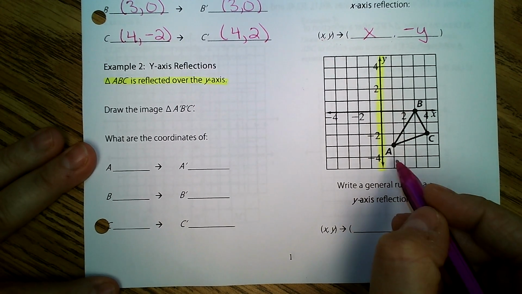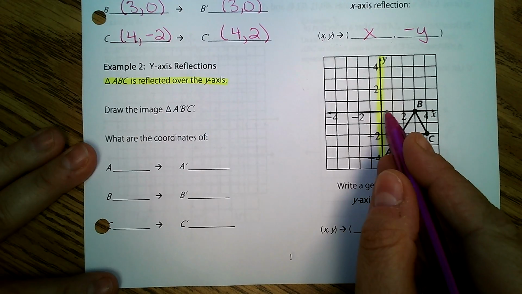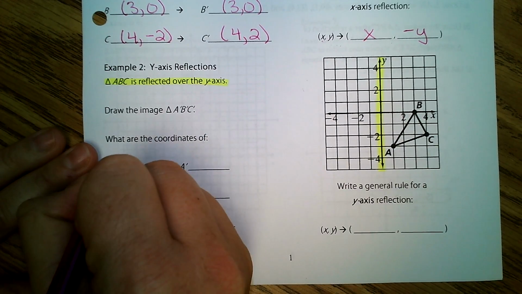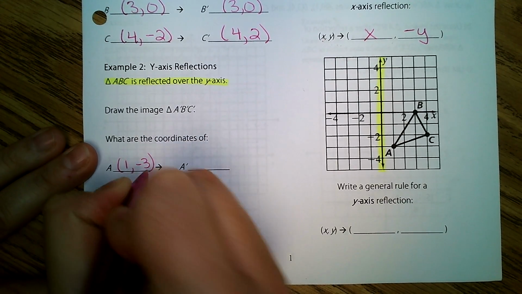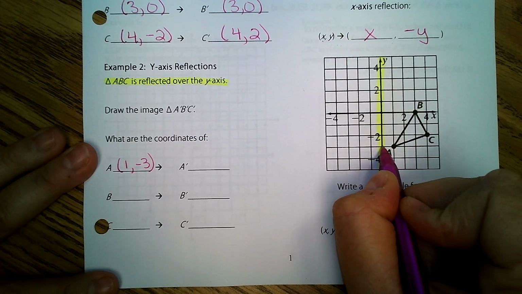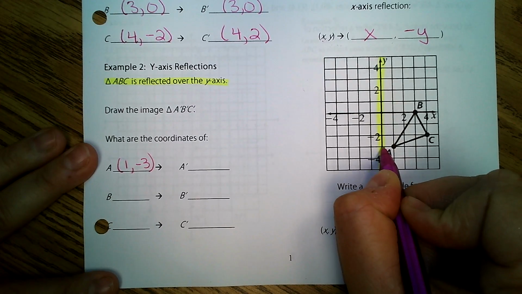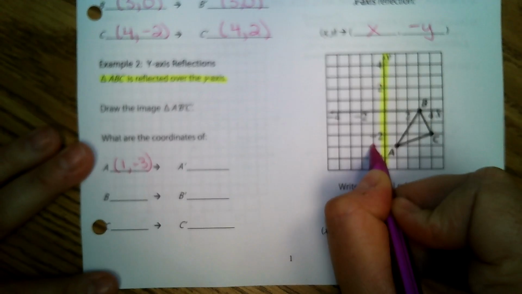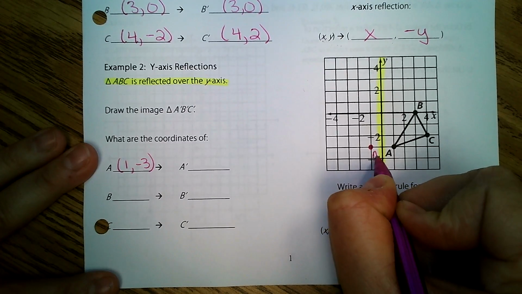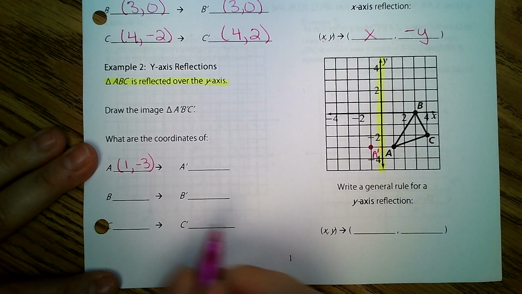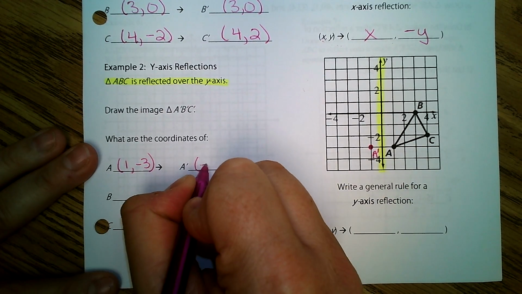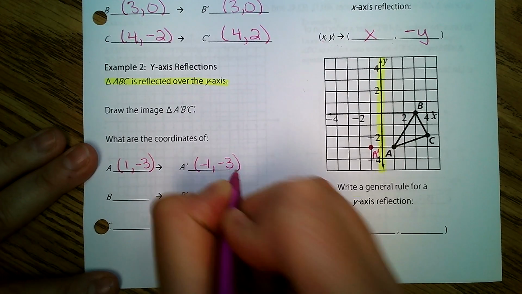So we're going to start with the same 3 points. Point A is at (1, -3), which means it's 1 unit to the right of the line of reflection. So to reflect it, I want to move it 1 unit to the left. We want to stay equal distance from the line of reflection. That will be the point (-1, -3).